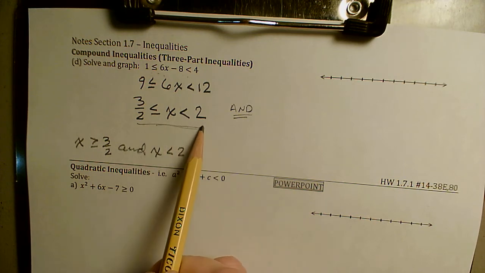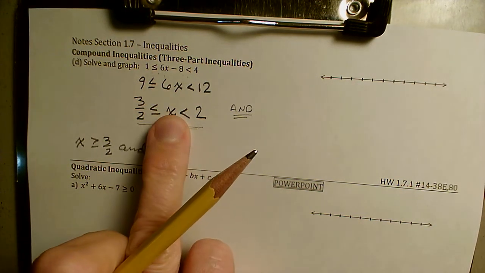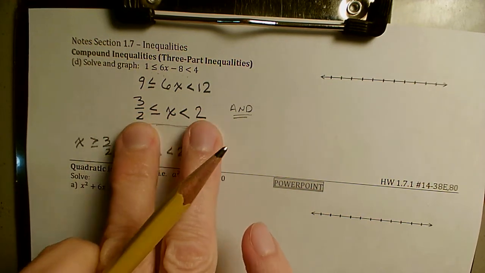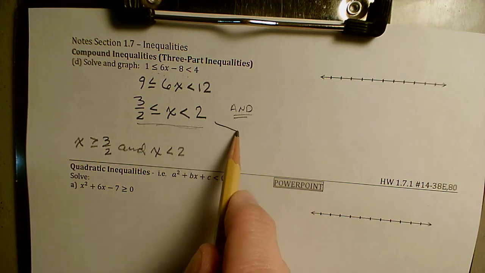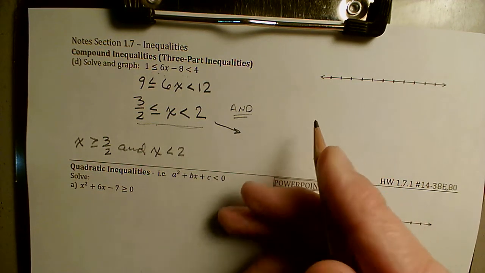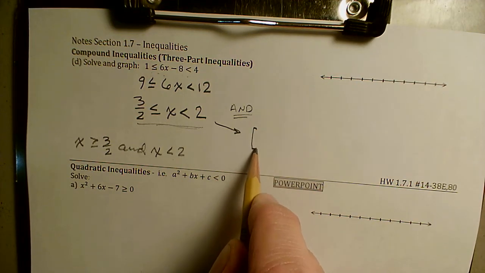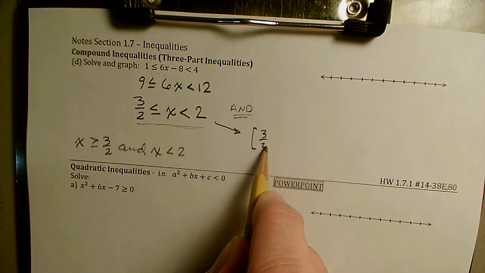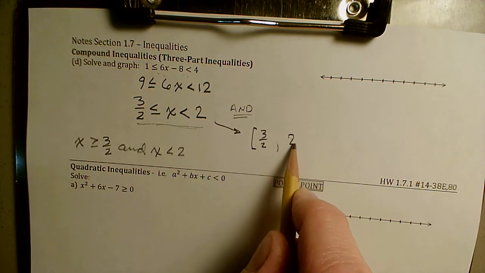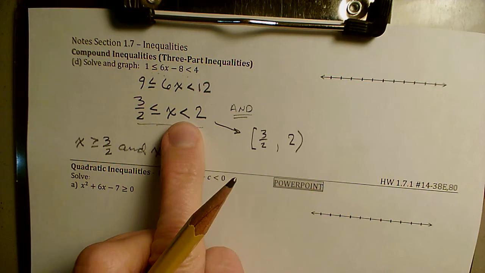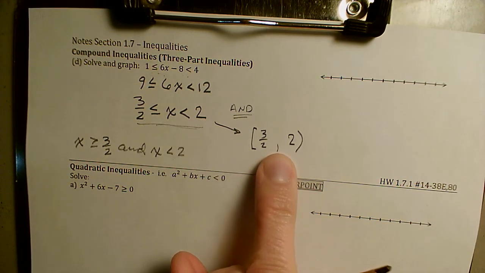But this is a compound inequality. We can leave it like this. And it's kind of nice because x is visually in between these two values. So it lends itself very nicely to the interval notation. On the left, we have 3 halves in a bracket because it's "or equal to." And then on the high end, we have 2, and that's a parenthesis because the equals is not included. All right, so this is nice.